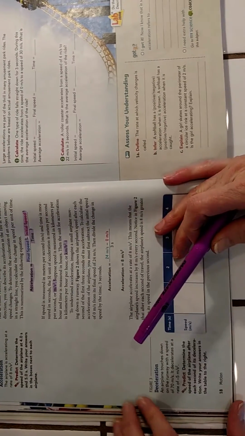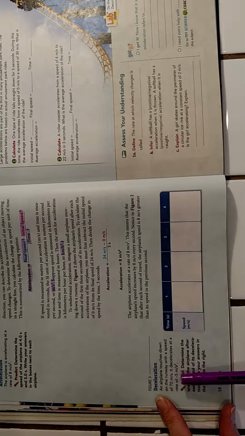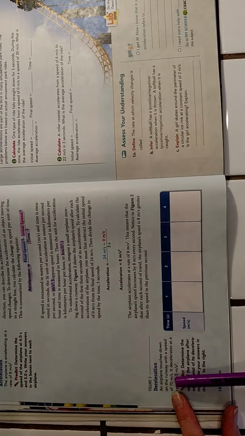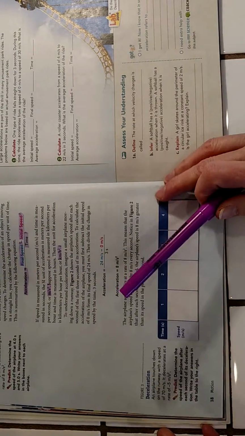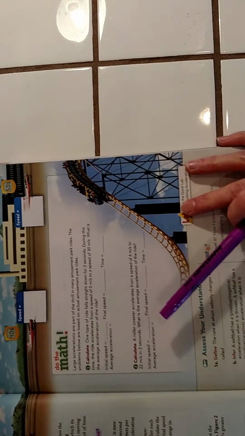And then what about deceleration? An airplane touches down on the runway with a speed of 70 meters per second. It decelerates at a rate of -5 meters per second. So predict or determine the speed of the airplane after each second of its deceleration and write your answer in the table to the right. Go ahead and try that. Next, we're going to work on the math.